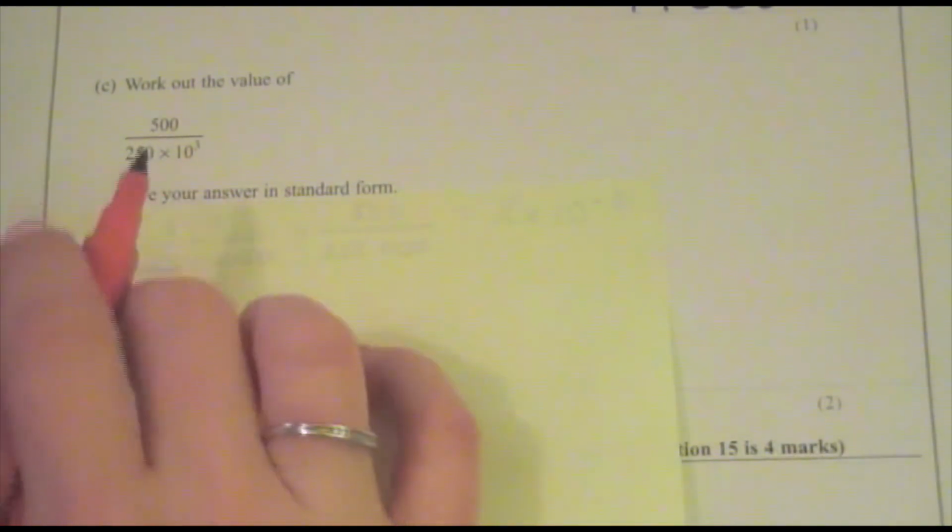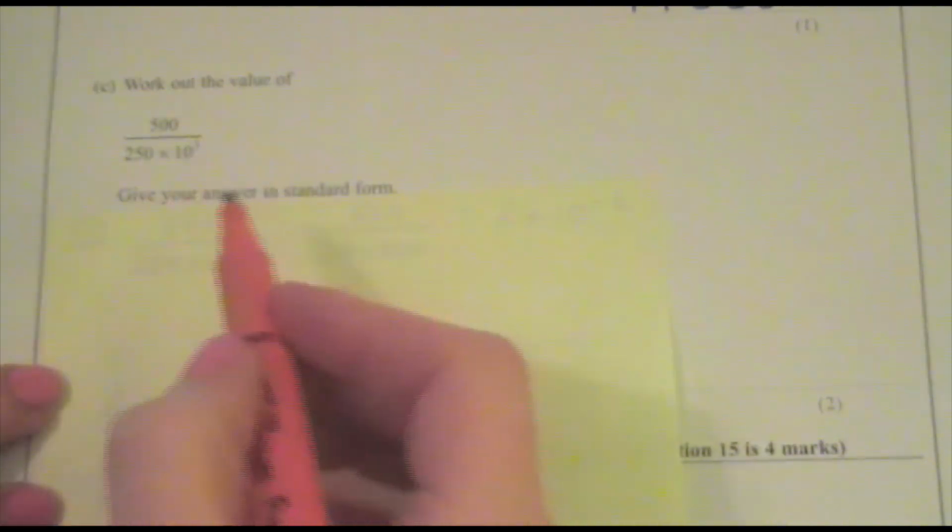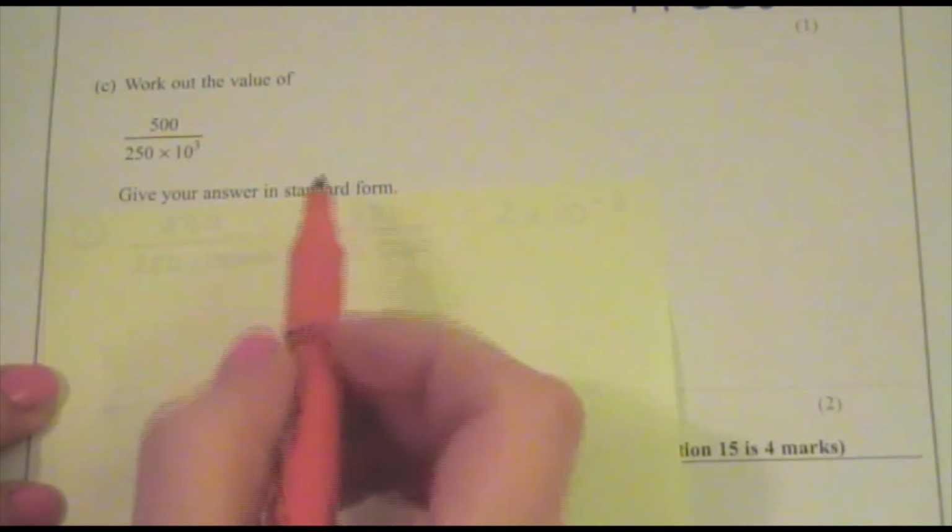So 15 part C asks me to work out the value of 500 divided by 250 times 10 to the power of 3. There are actually two ways I can do this. I'm going to show you both ways, and it also says to give your answer in standard form.